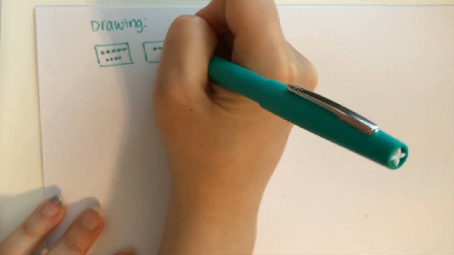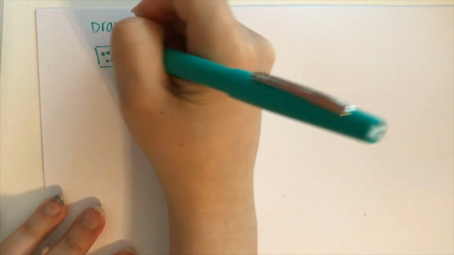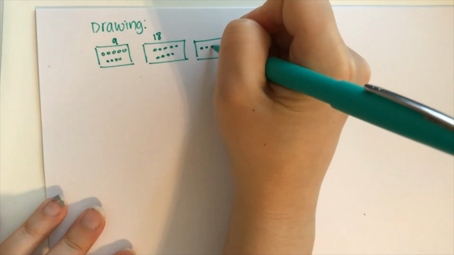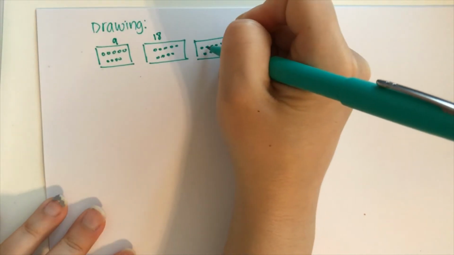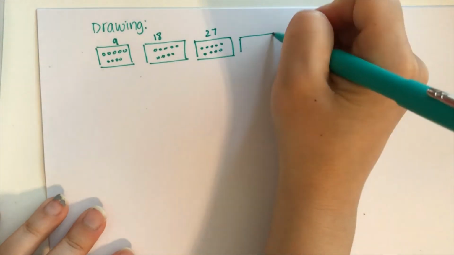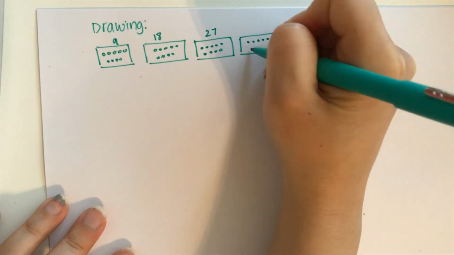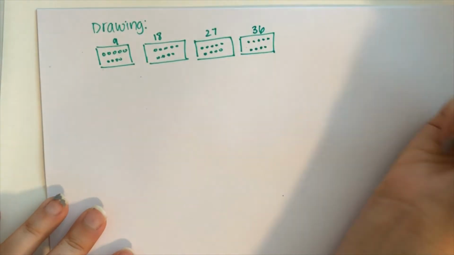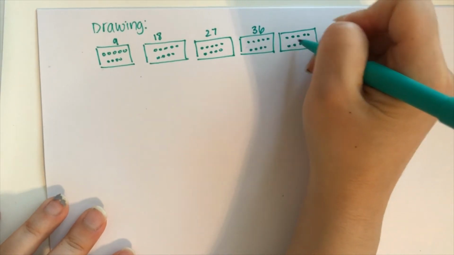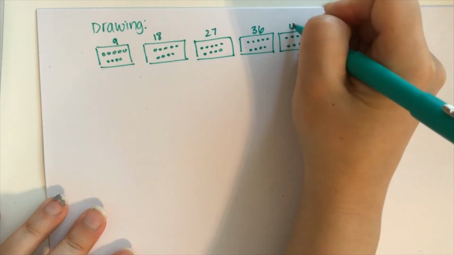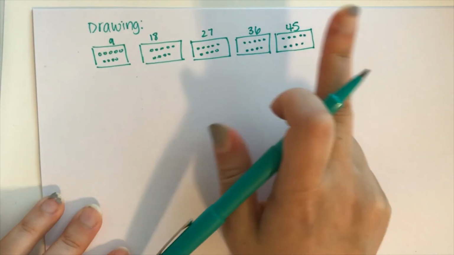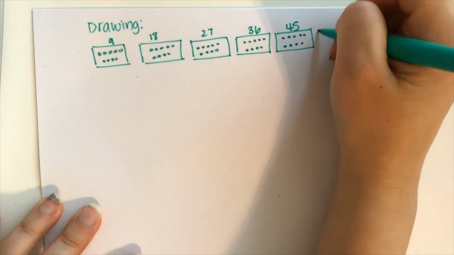Bus number 2. I think that's 9, add 9 more, it's 18. Bus number 3. 18, 19, 20, 21, 22, 23, 24, 25, 26, 27. That's how I'm doing it in my head. Okay, so right now I'm on 1, 2, 3, 4, 5 buses, and I only have 45 kids. I have to get to 73 kids.